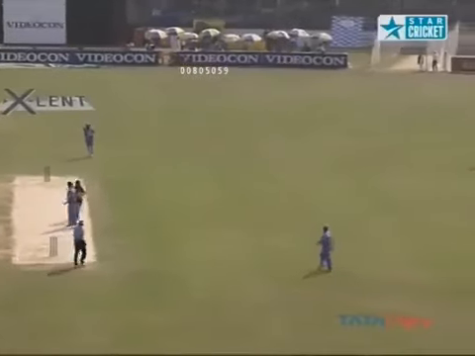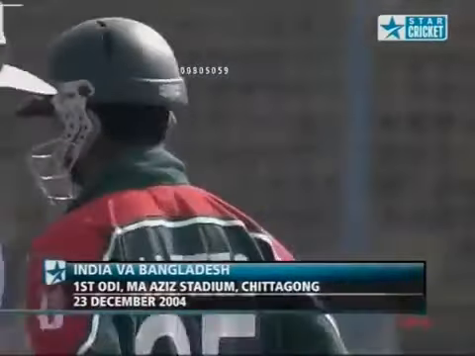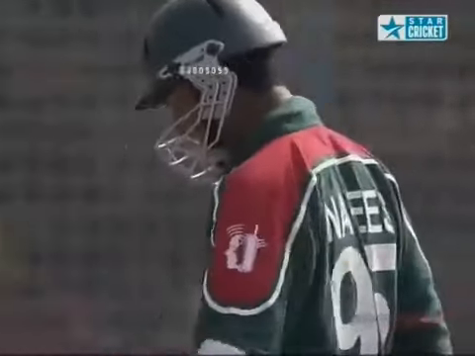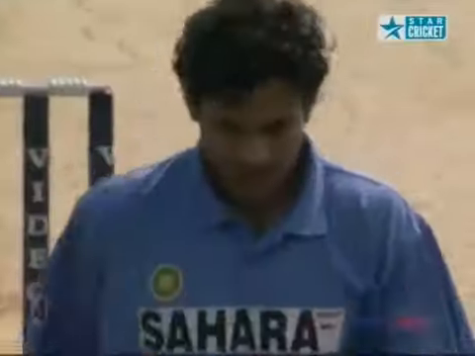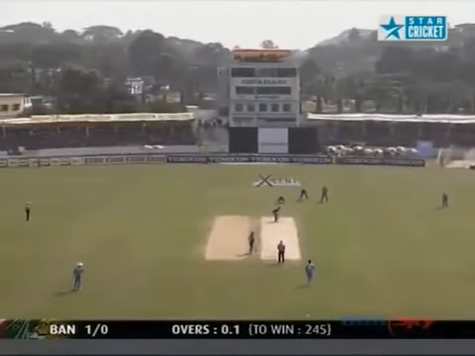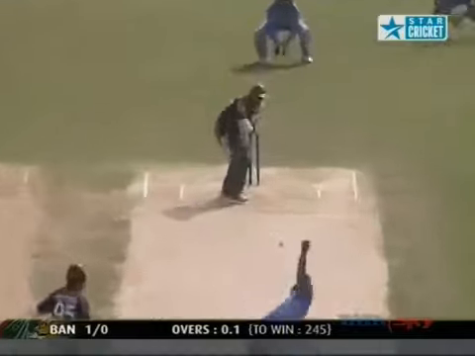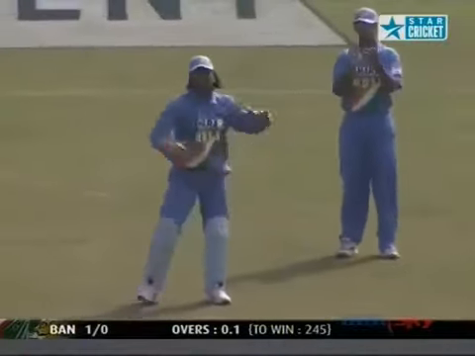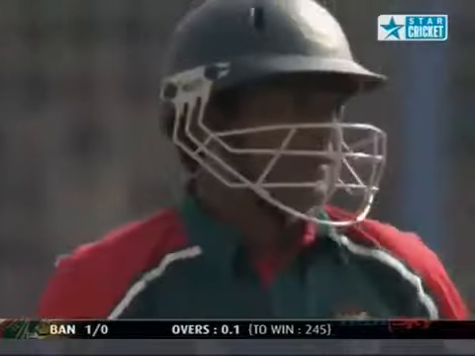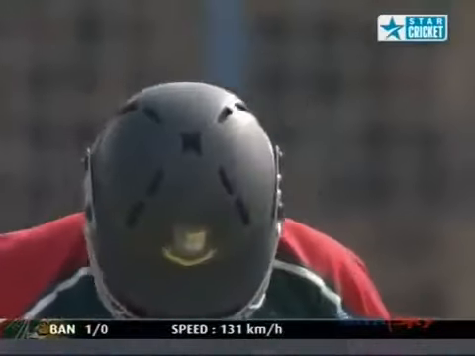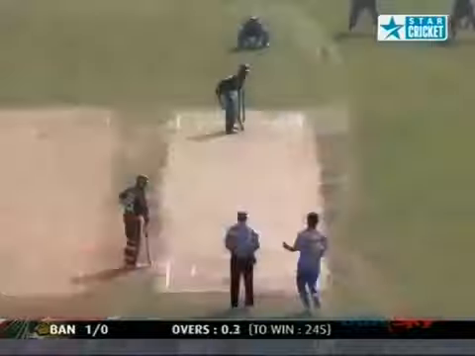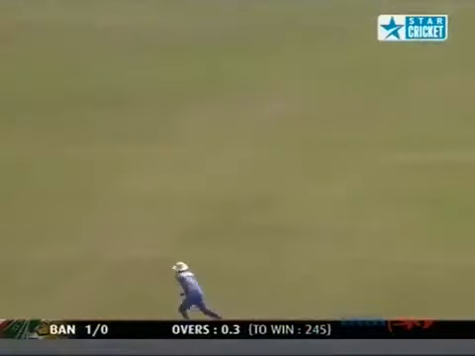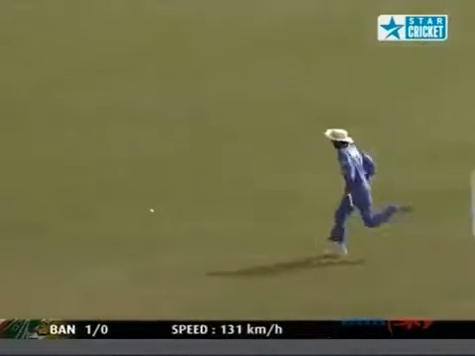And they go up in appeal straight away. A leg before. Irfan Pathan had got Nafis Iqbal out leg before wicket, first ball of the second innings here just a few days ago. Beautiful shape on that ball. Really beautiful. He'll get off the mark, Mohammad Rafique, maybe even get one more.